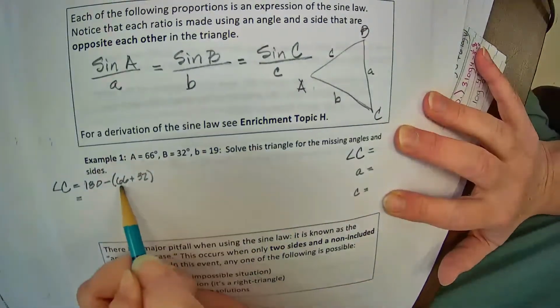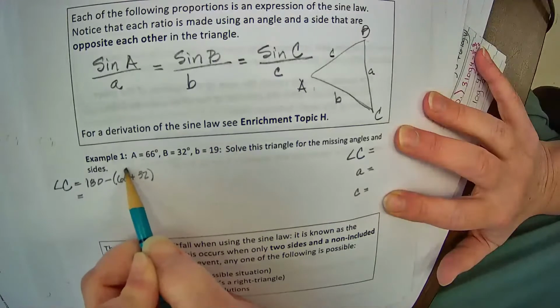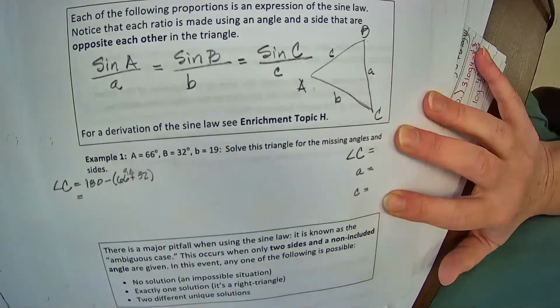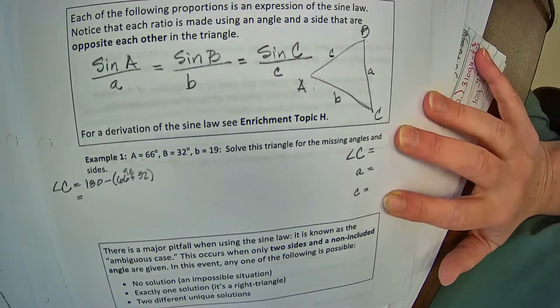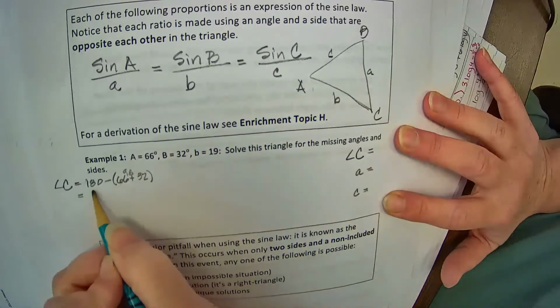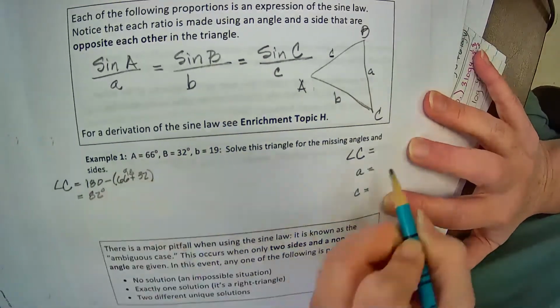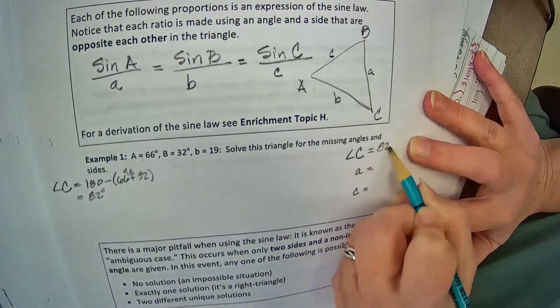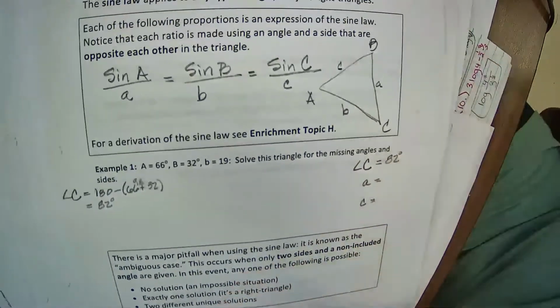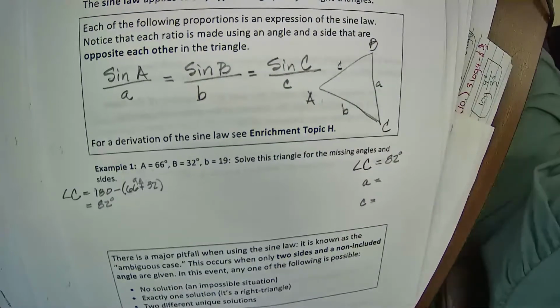So angle C, that's 98. So 180 minus 98 is 82 degrees, right? So I'm going to put that in there. All right, so we got 1 down. We got 2 more to find.